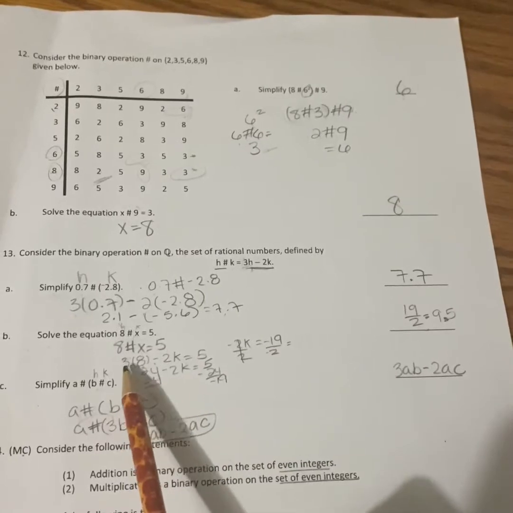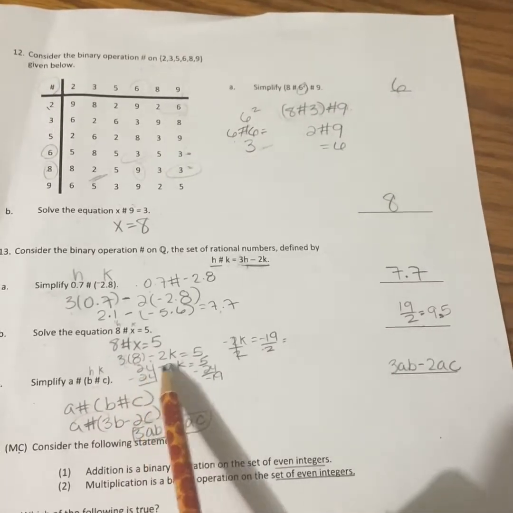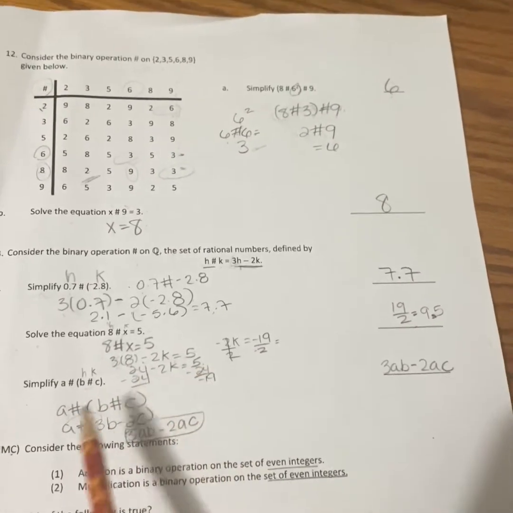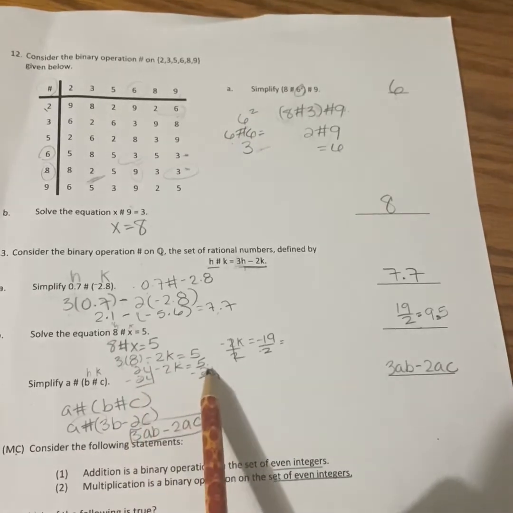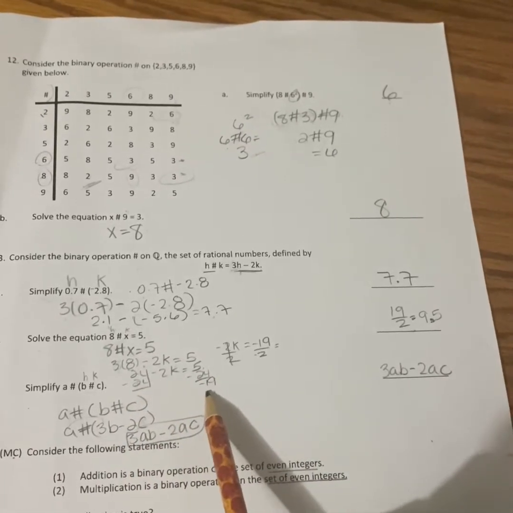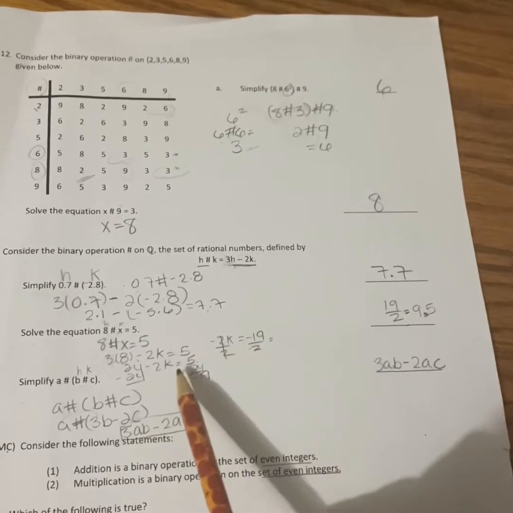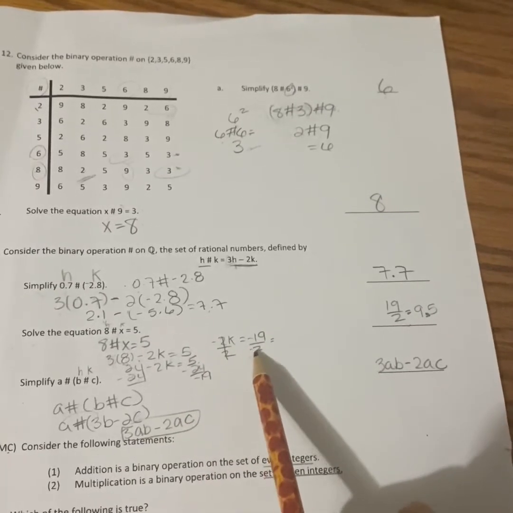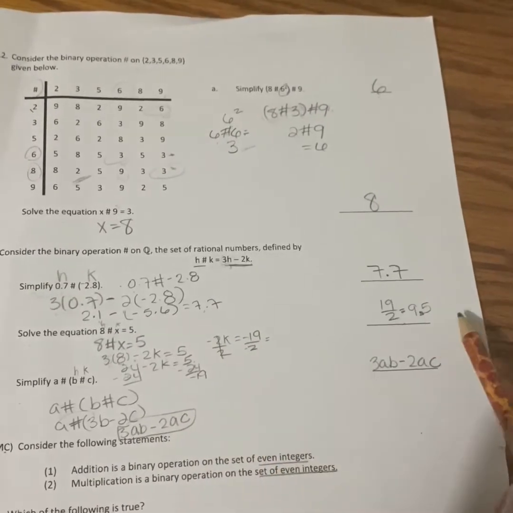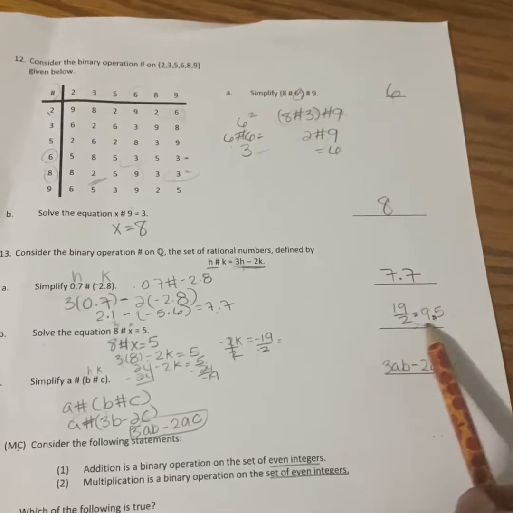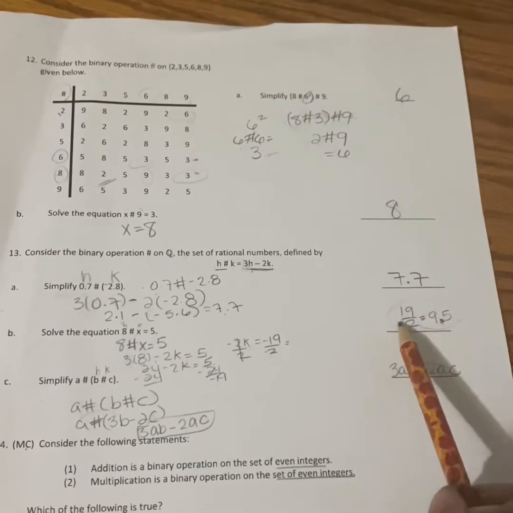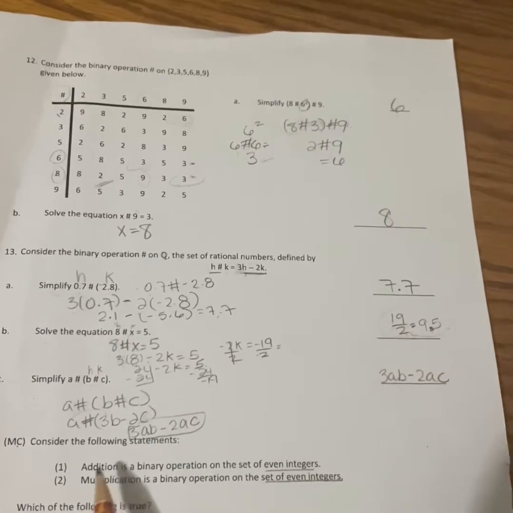And then here I did 8 times 3 equals 24, minus 2k equals 5. Then minus 24 on both sides equals negative 19. 19 divided by 2 equals 9.5. So this is the answer. It could be 19 over 2 or 9.5.